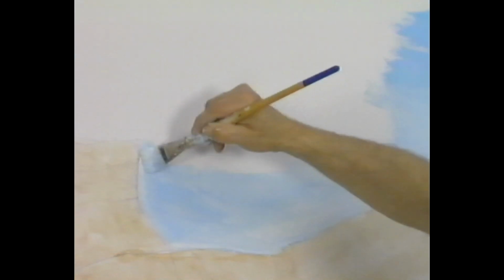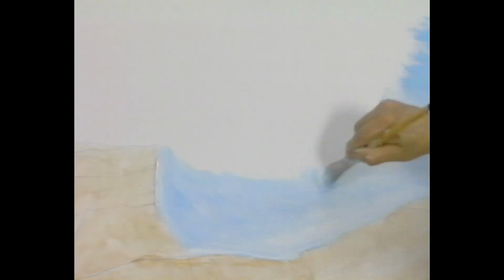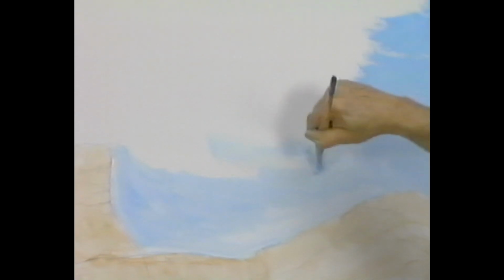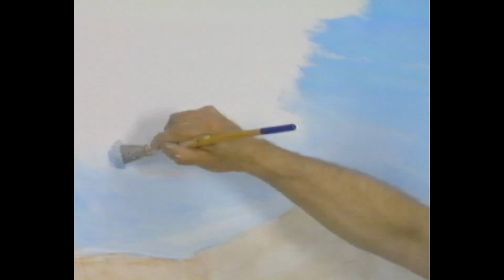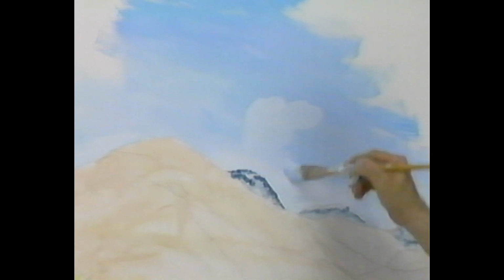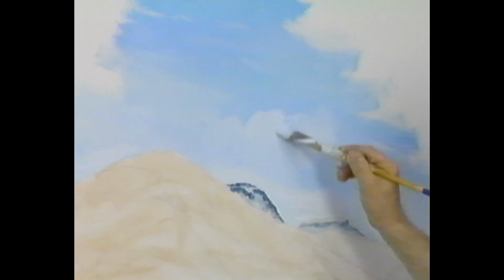You can at this stage worry about clouds, but you don't have to. Most times I wait until the sky is completely in to worry about clouds, but sometimes you can take your brush and mix it in with the blue while it's still wet and give a hint of clouds.